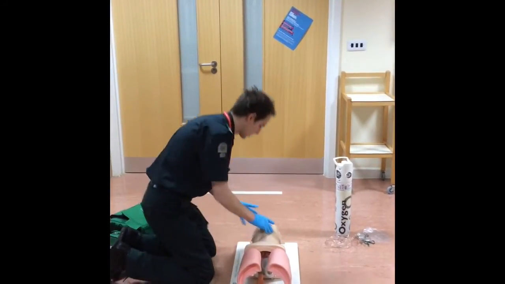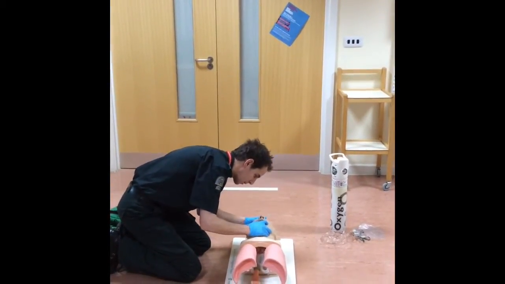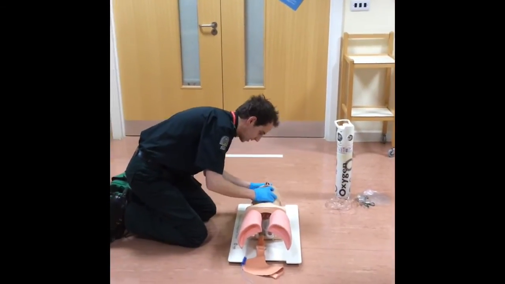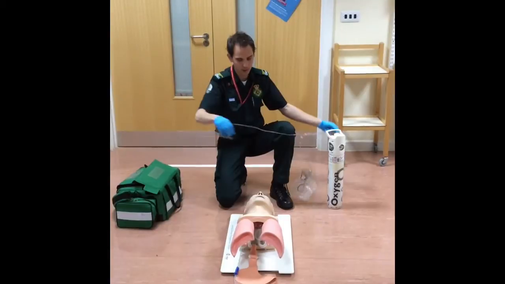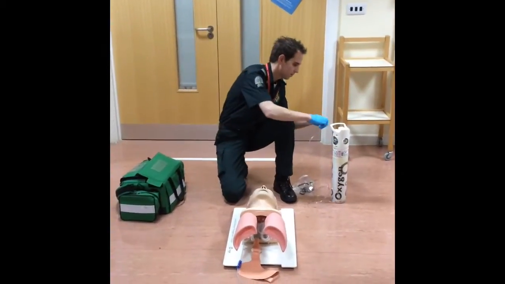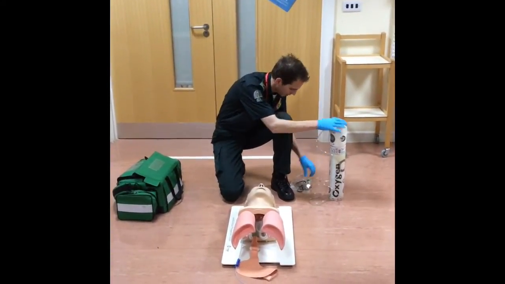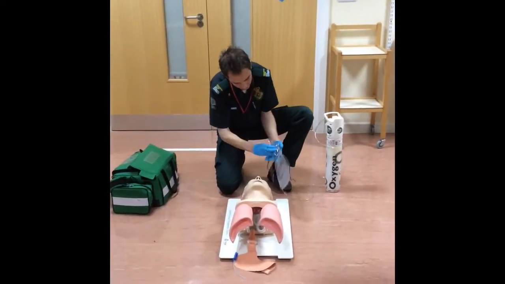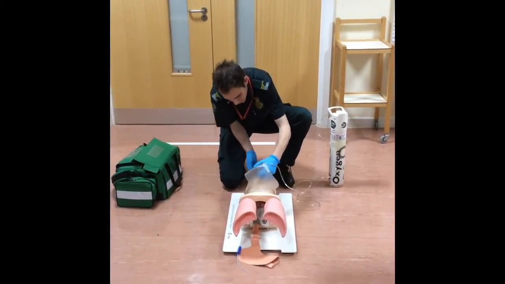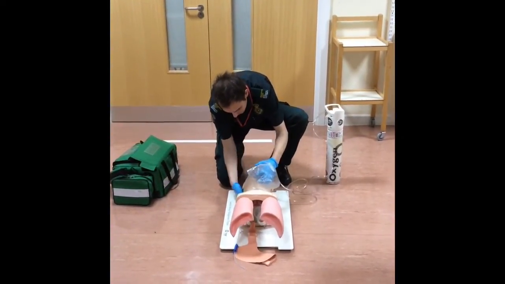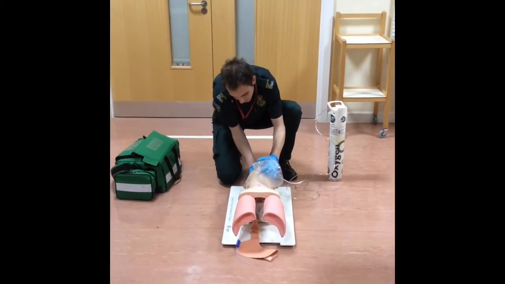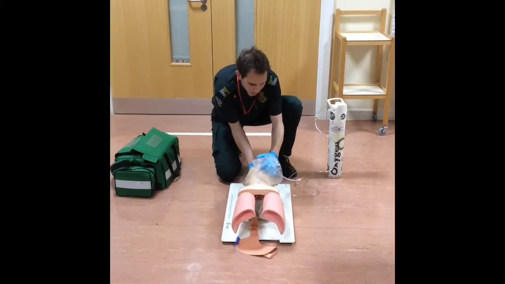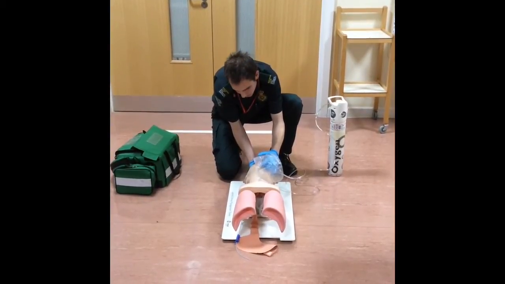There's no response to that, so have a quick look in the mouth. Considering suction, I can't see anything in the mouth, so I just think for the moment I have an airway issue, so I'm going to get the oxygen, non-rebreathing mask, high flow oxygen, inflate the bag, pop the mask on the patient, and head tilt chin lift, and see if that helps the airway. So I do that for a few seconds.